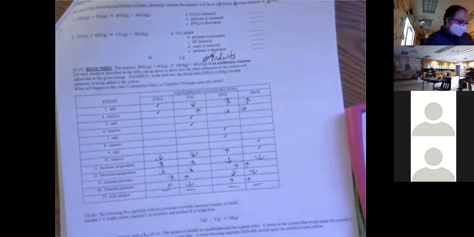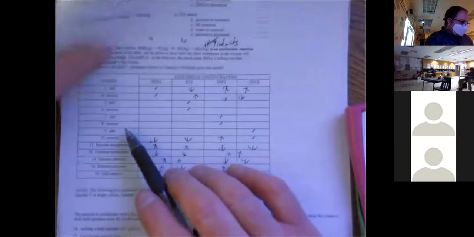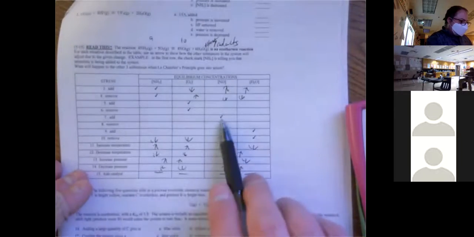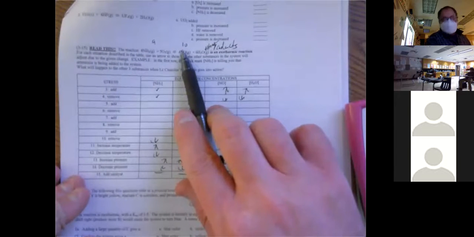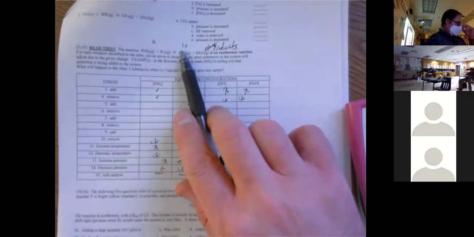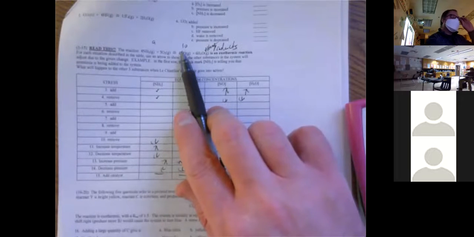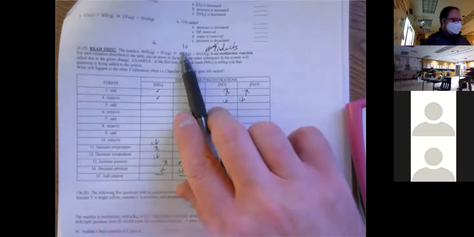How are we on Le Chatelier's principle? Remember, Le Chatelier's principle basically says if you affect something, it has to get back to normal. So if you add something, let's say here we're adding NO, so we have too much NO. If we remember our ratio, it is a set number, per set temperature.